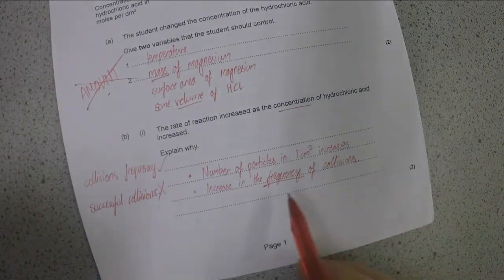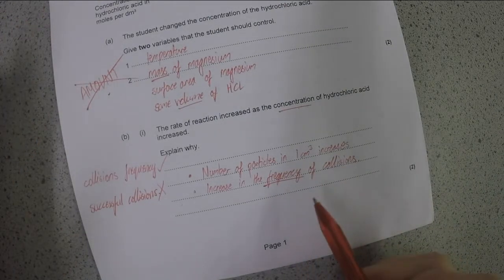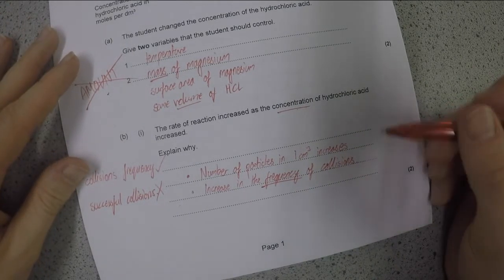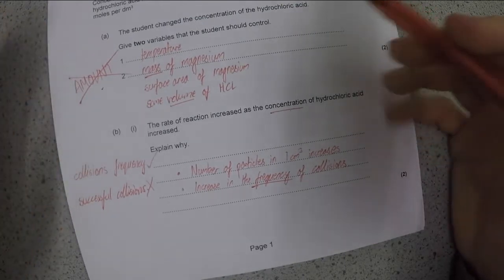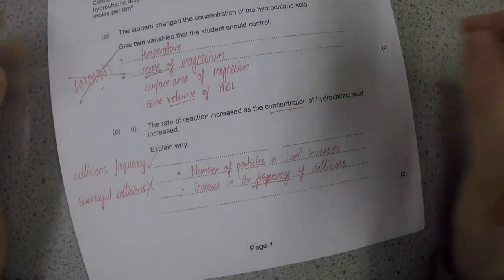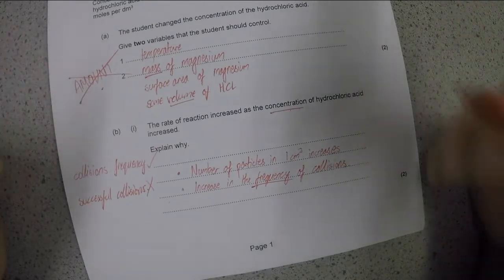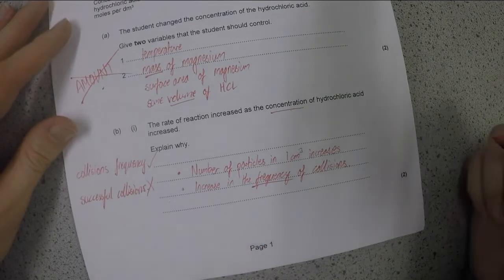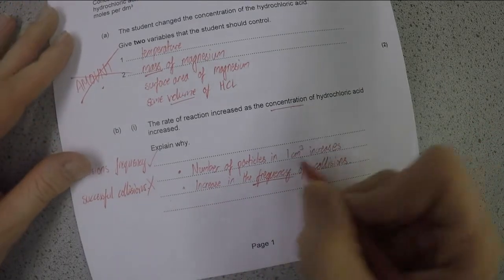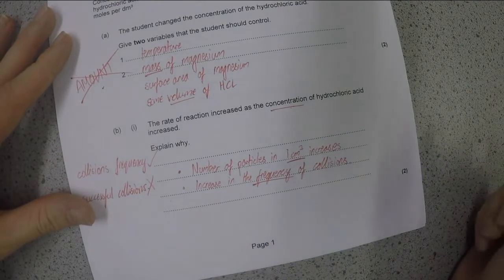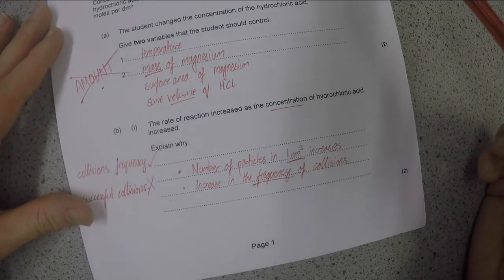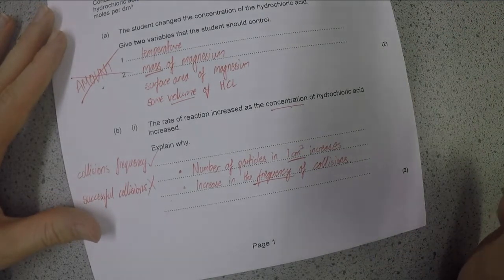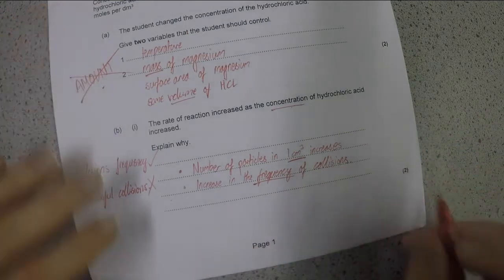So I've got in there my frequency. If you don't qualify that by some sense of time, if you just said that there are more collisions, that does not get you the mark. The reason is because if we left it for a very long period of time, those reacting particles are still going to collide the same amount in total. We're still going to get the same amount of reaction happening, but it's the speed. So it's how quickly those collisions are taking place. And we've also got to qualify the volume. So it's not just more particles, it's more particles in the same space. So that's how we get our 2 marks there.